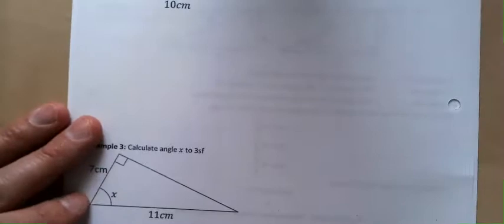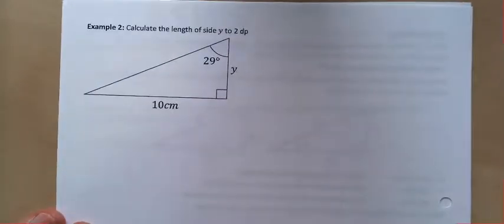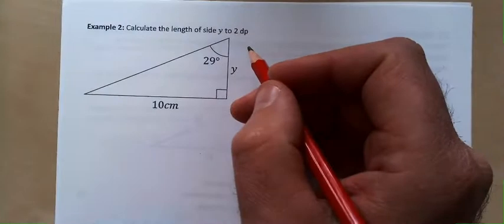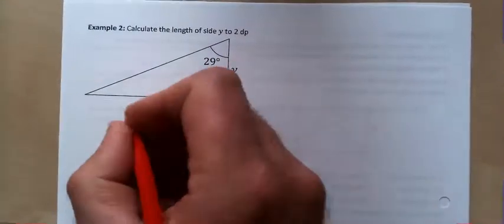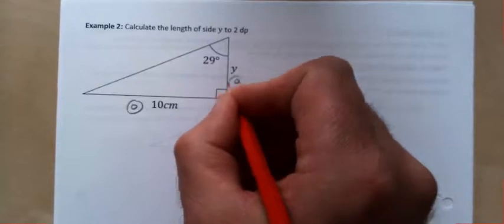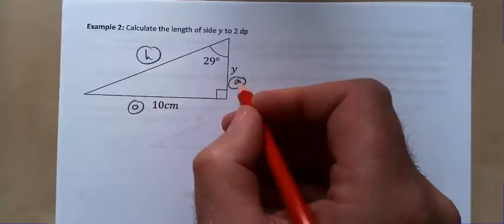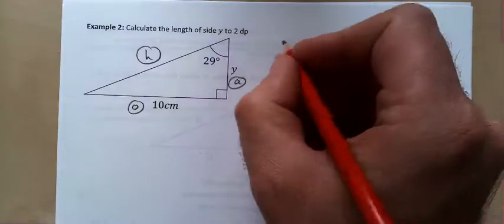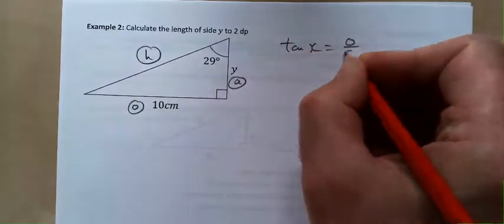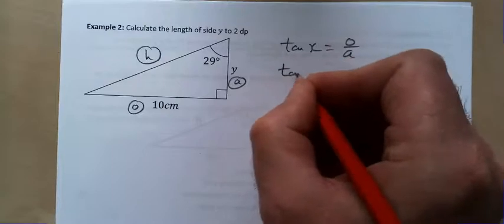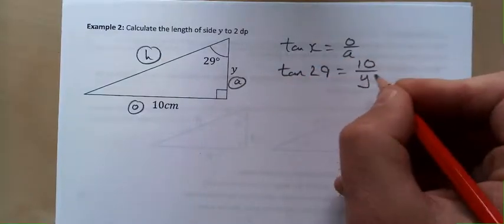Second example then, again we are calculating a side. This one's a wee bit tougher because the side we're trying to work out is on the bottom. I'm going to label my sides again. If this is my angle, this is the opposite, this is the adjacent, and this is the hypotenuse. The one I have is O, the one I want is A, so it's O and A, so it's going to be TOA. I'm going to write tan x is O over A. Tan 29 is 10 over y.